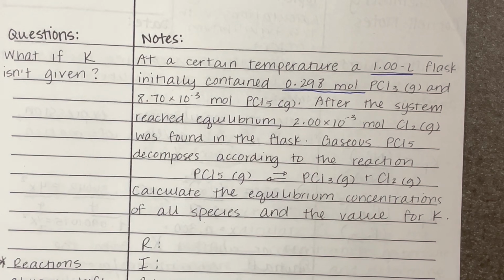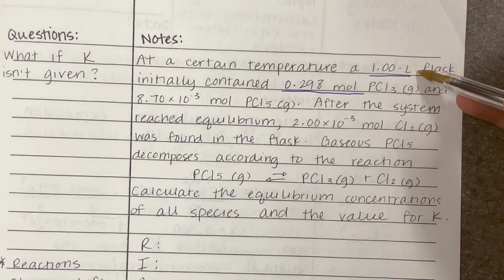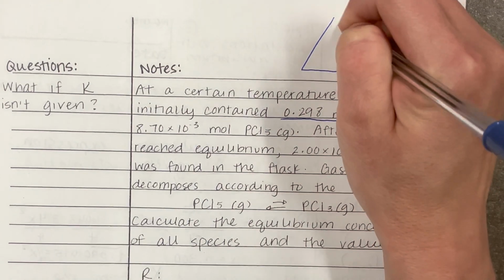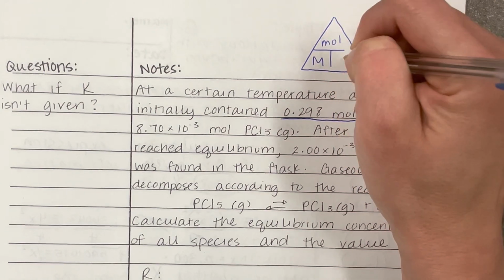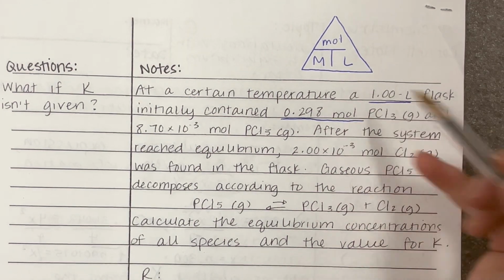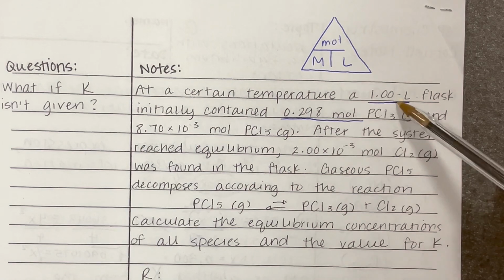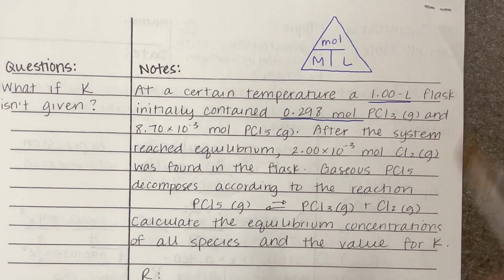Remember that equilibrium is either based on concentration or pressure. It's not based on moles. So always check that. If you're given an amount of moles, then you need to divide by the volume in order to get molarity, right? Because we know that moles over liters is going to give us molarity. We can use this triangle to manipulate that formula. So if you're given moles in liters, you need to divide to get molarity. Now, in this case, we're going to be taking 0.298 and dividing it by 1, so the number of moles actually is the molarity. So we kind of lucked out in this problem.